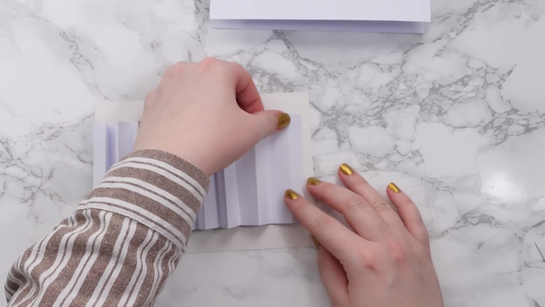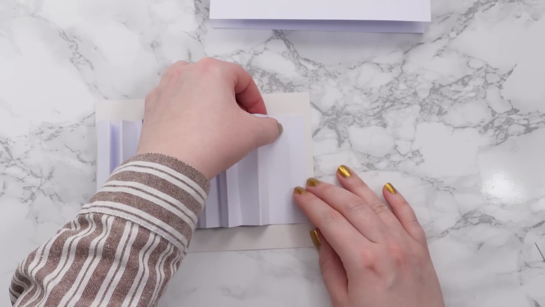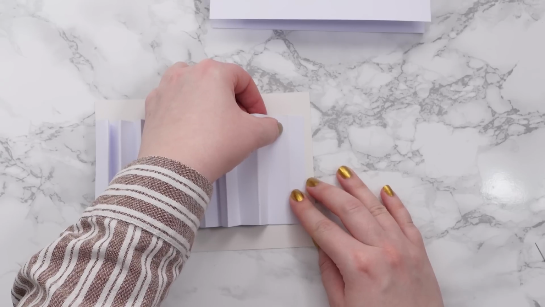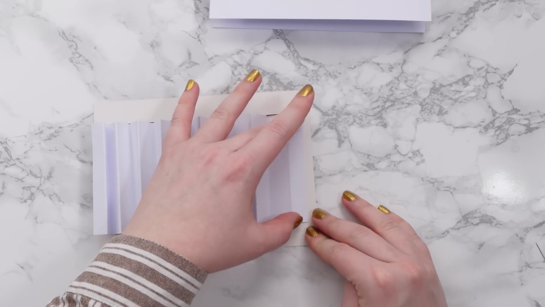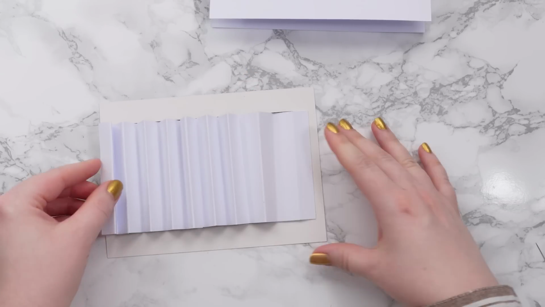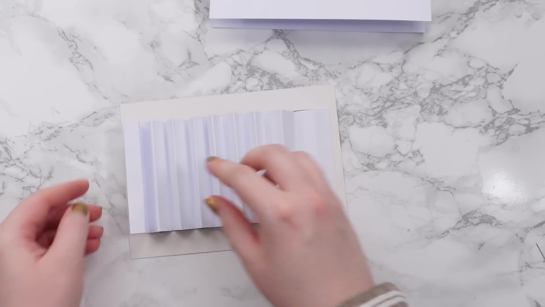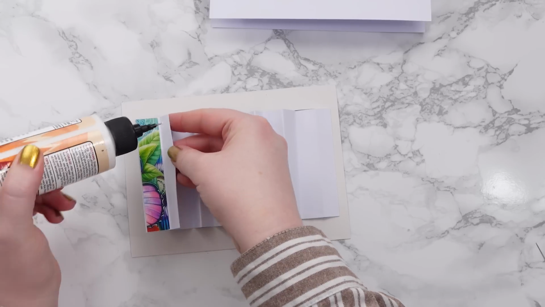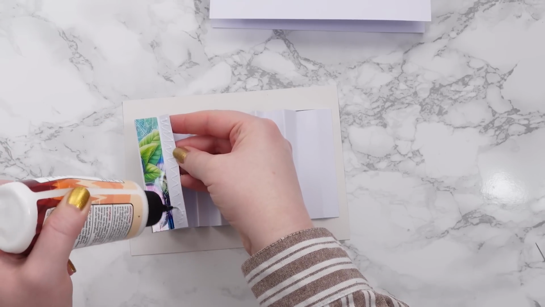Line the tab up, so that score line, that first valley fold, goes along there, like that. And then the other one will do the same thing. So the glue will go this side, next to your final picture.